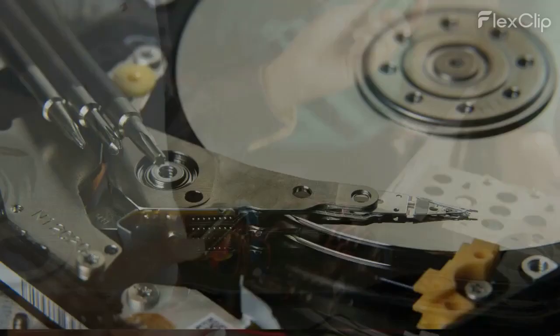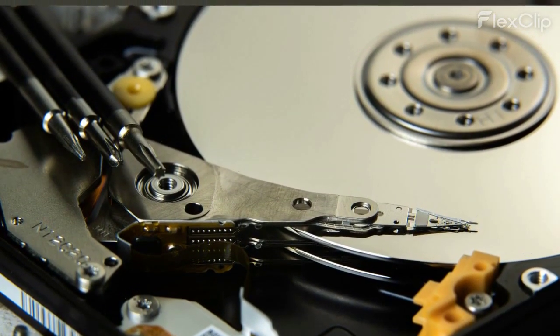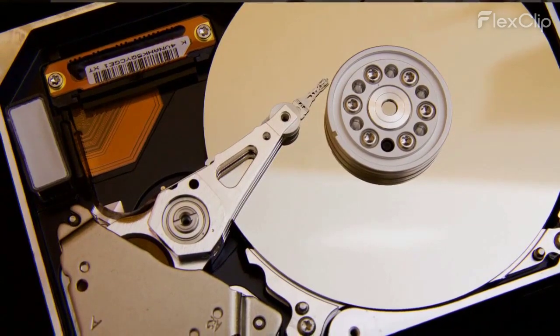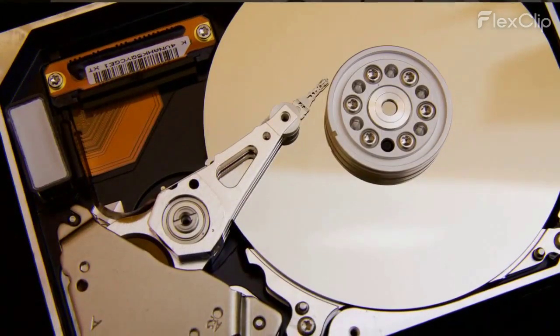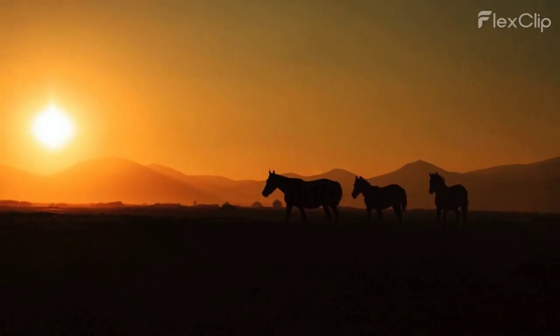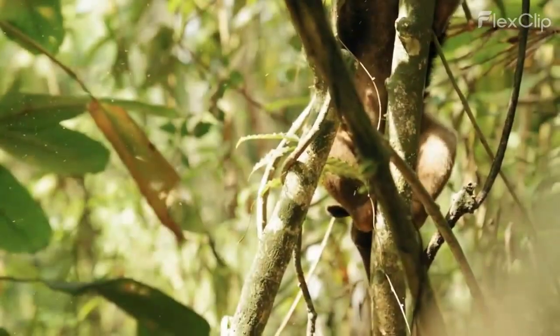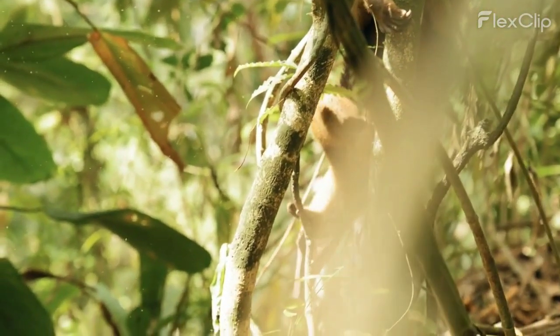HDD versus SSD, comparative analysis between hard disk drives and solid-state drives. Choosing the right HDD, factors to consider when selecting an HDD for specific needs. Future of HDD technology. Predictions and advancements expected in the field of HDD technology. Conclusion. Summarizing the significance and relevance of HDDs in the digital era.